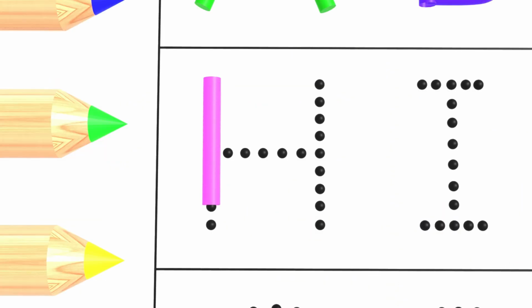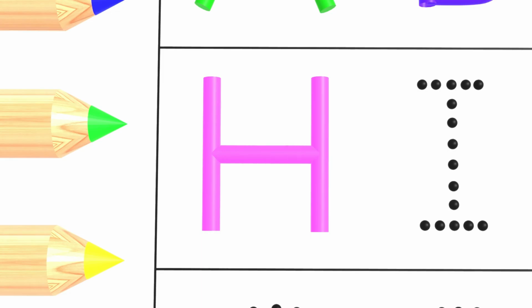H. This is uppercase H. I. This is uppercase I. J. This is uppercase J.